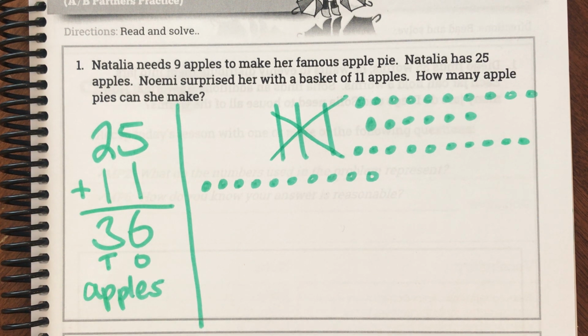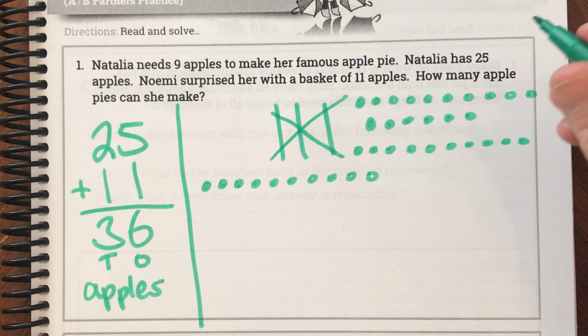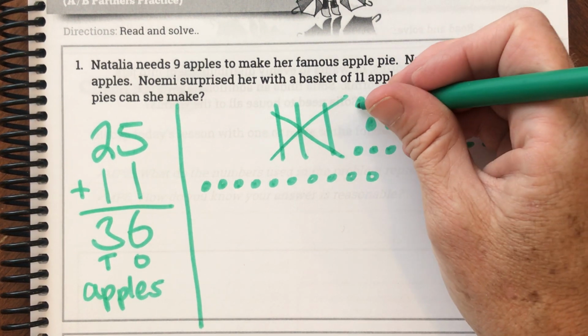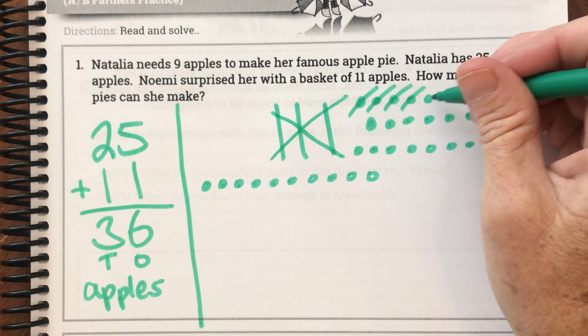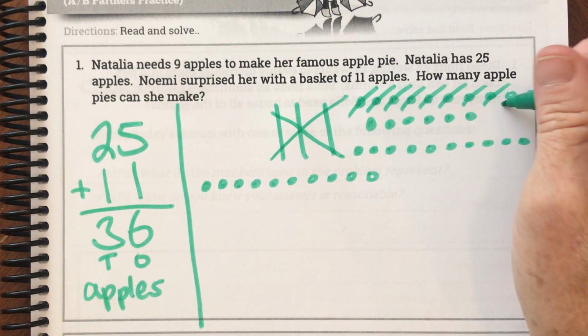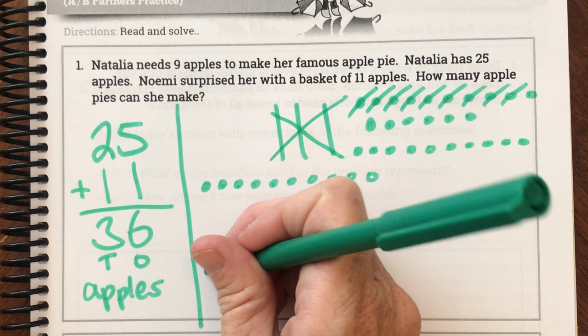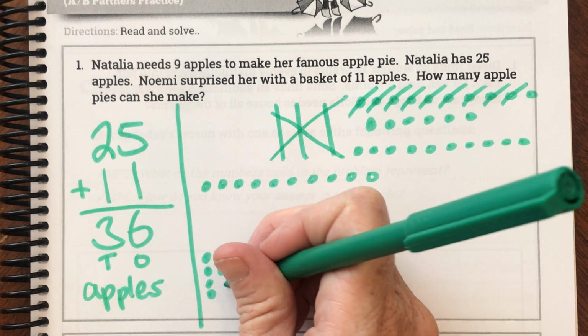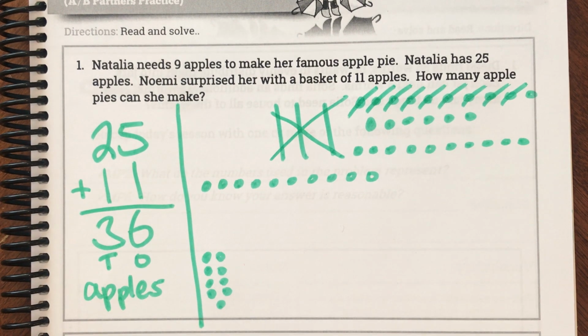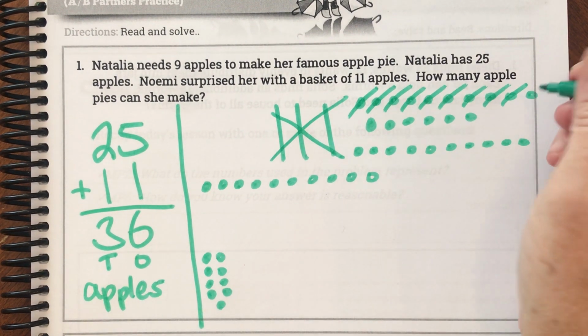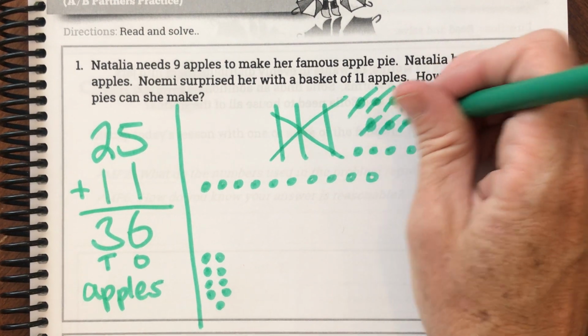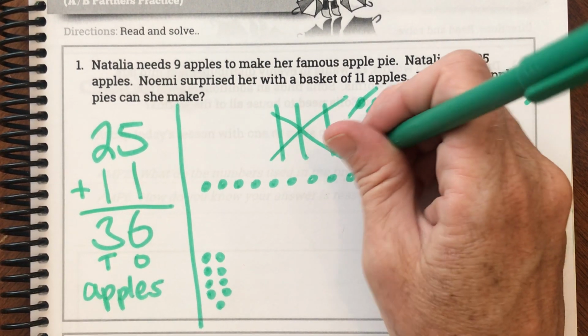Now I don't know how many groups she can have. I don't know how many pies she can make, but I know I need to put 9 in a group, so each pie is going to have a group of 9 apples. So ready? 1, 2, 3, 4, 5, 6, 7, 8, 9. Let's make a group of 9 apples for her. And she can make a pie with those. So that's one group.